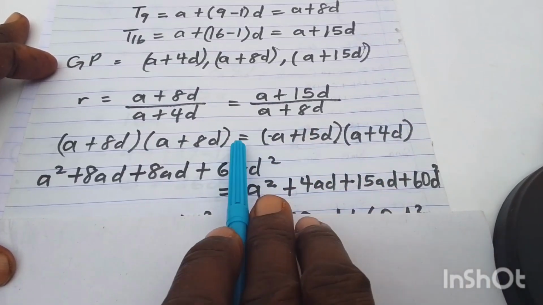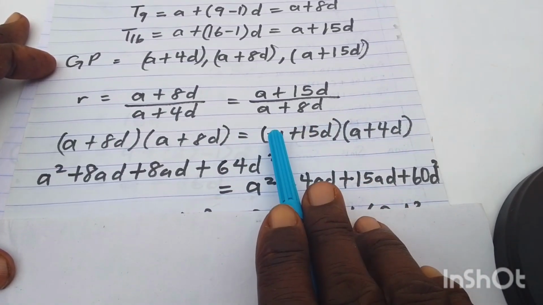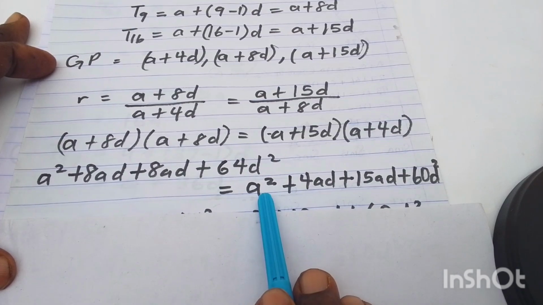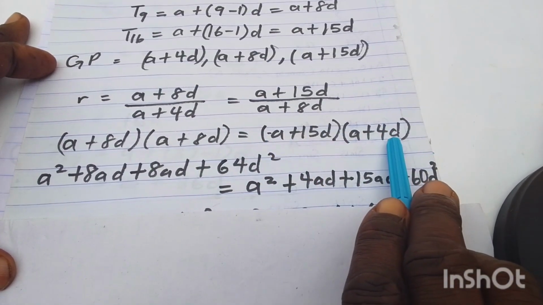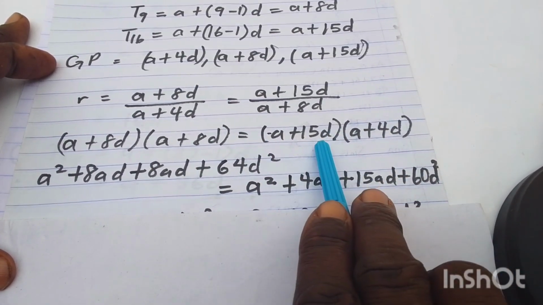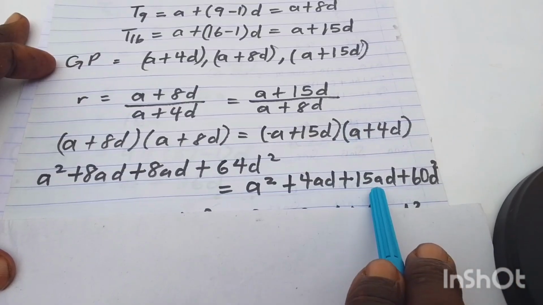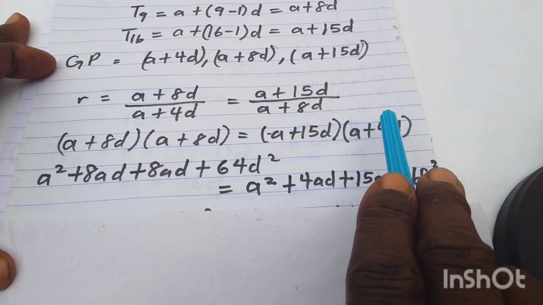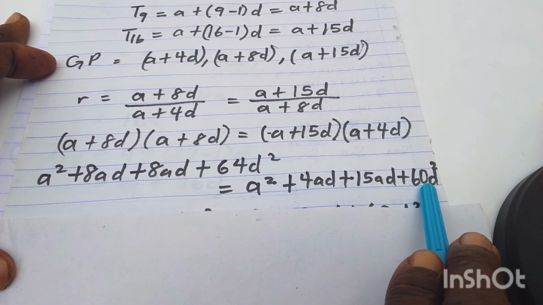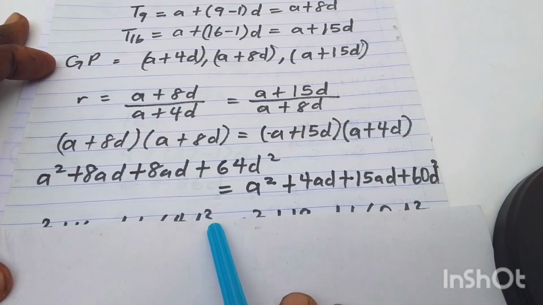Then the other side: a times a is a square, a times 4d is 4ad, 15d times a is 15ad, and 15d times 4d is 60d square.